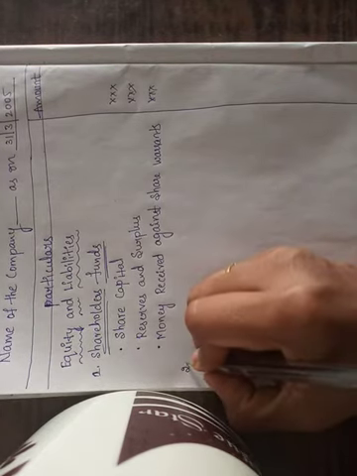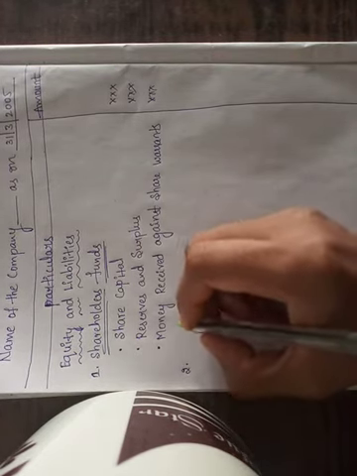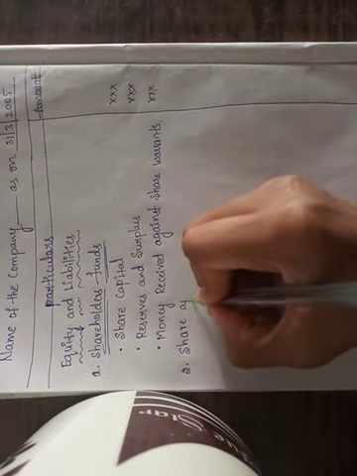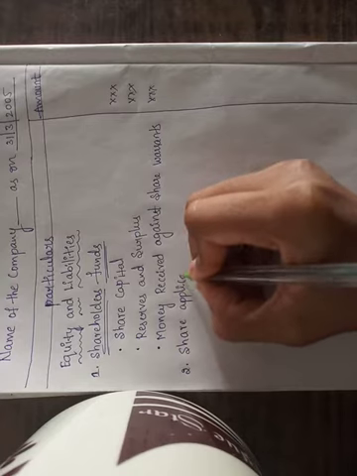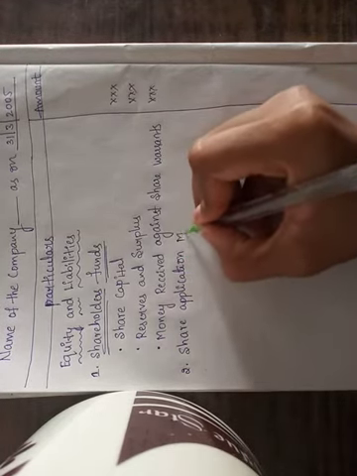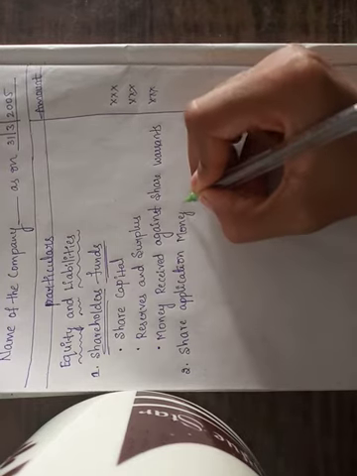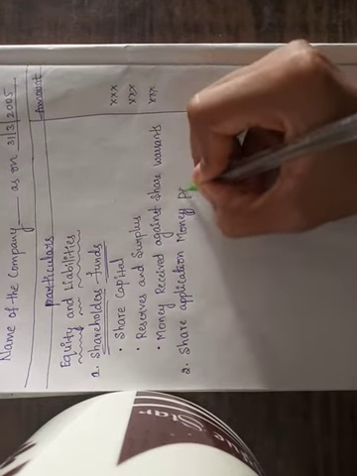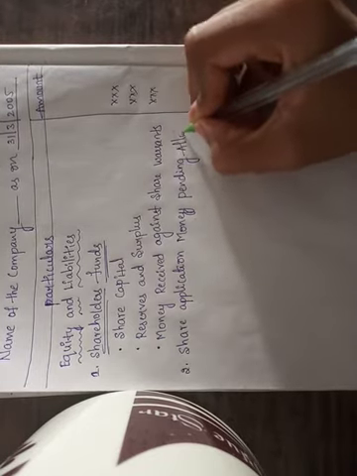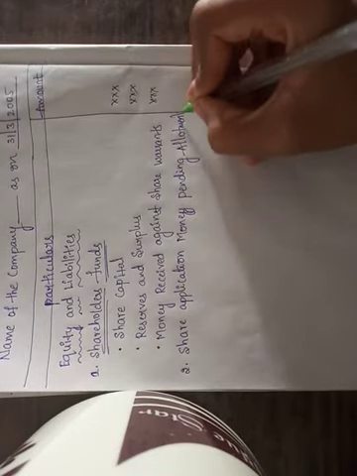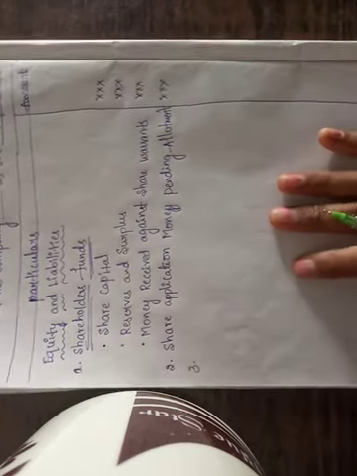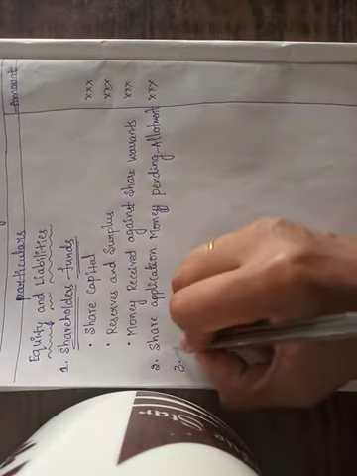Next, the second one is share application money pending allotment. Next is non-current liabilities.